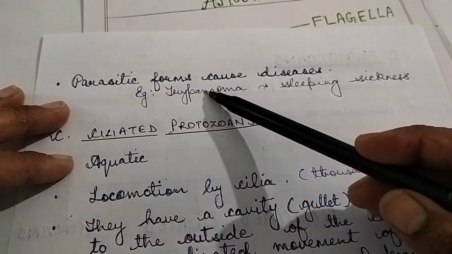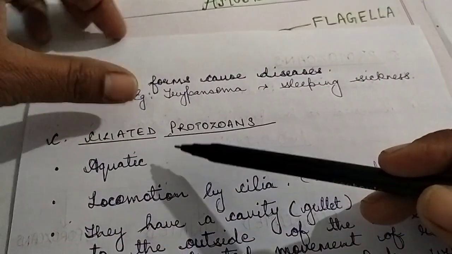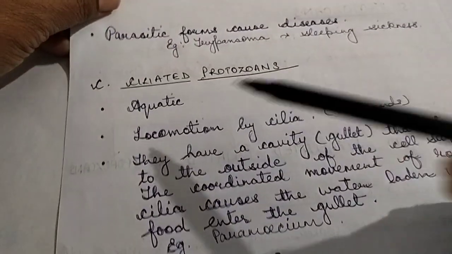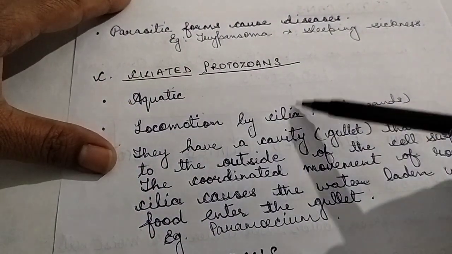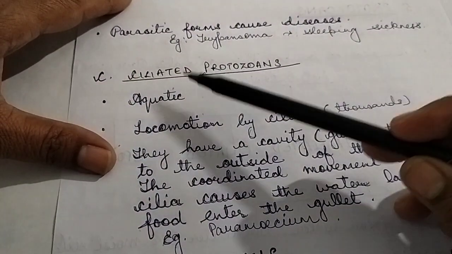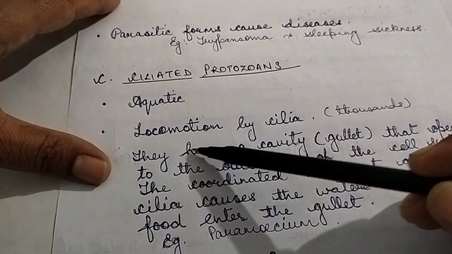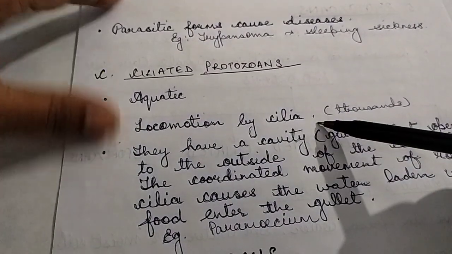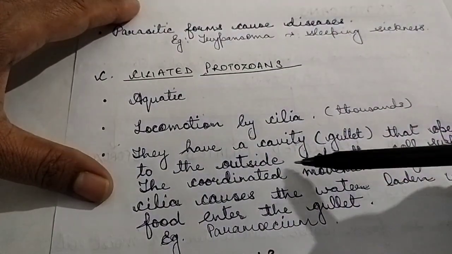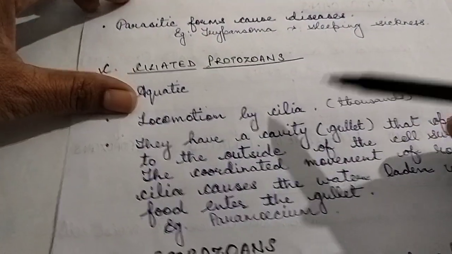An example is Trypanosoma. Next, we have the ciliated protozoan characteristics. Ciliated protozoans are aquatic. Their locomotion is by cilia. As the name suggests, they have cilia for locomotion. Many thousands of cilia are present all over their body, which help in locomotion.